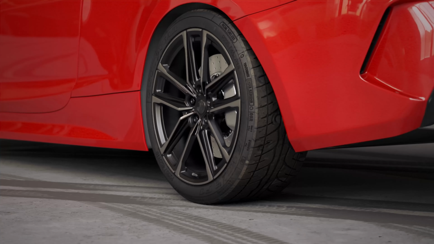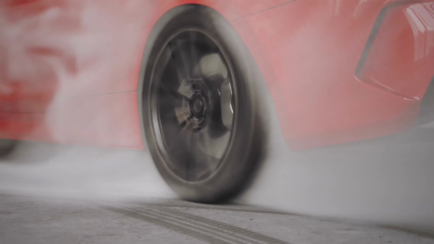Imagine you're filming a car driving down a coastal road. Without an ND filter, the wheels look frozen. Add the filter and suddenly you have this fluid, dynamic motion that really tells a story. This is what separates hobbyists from filmmakers.